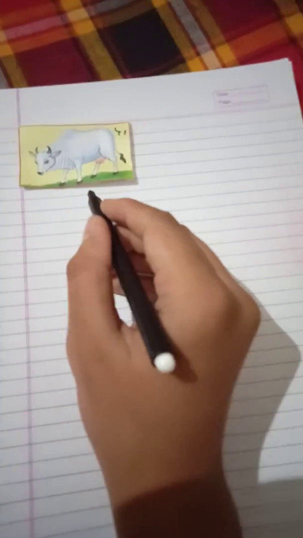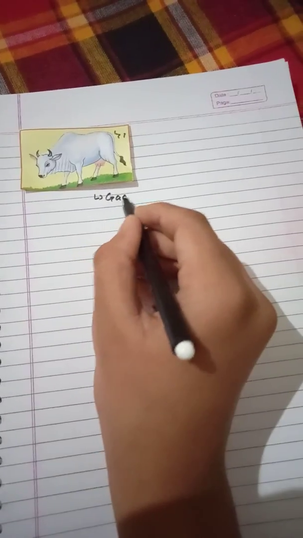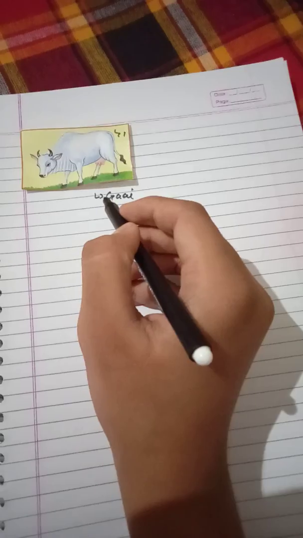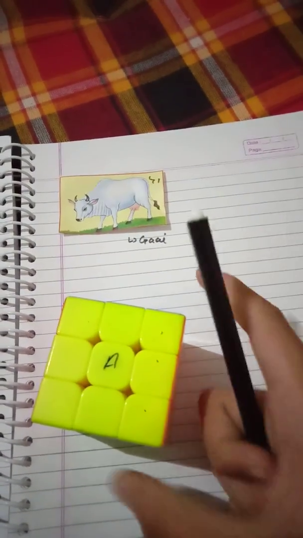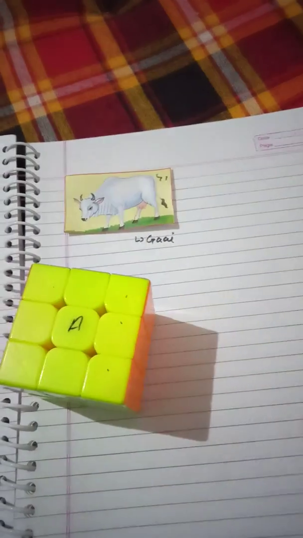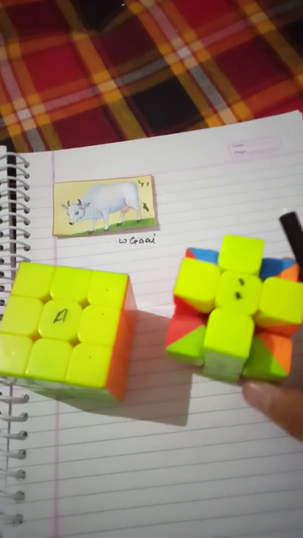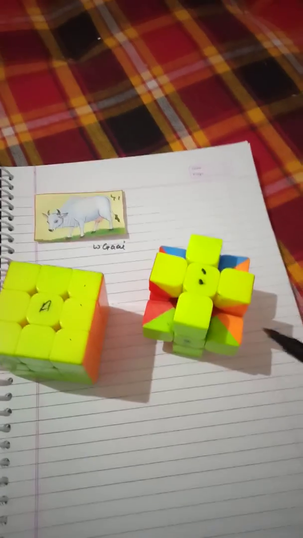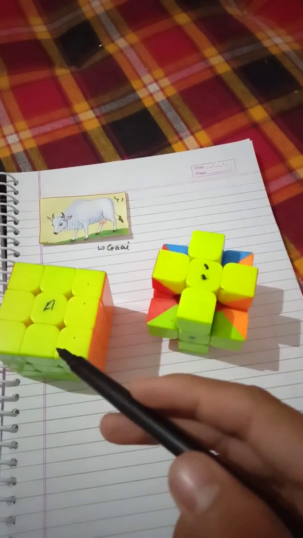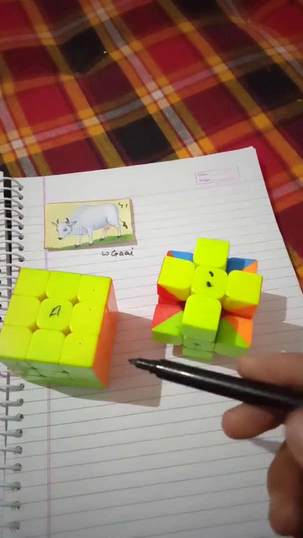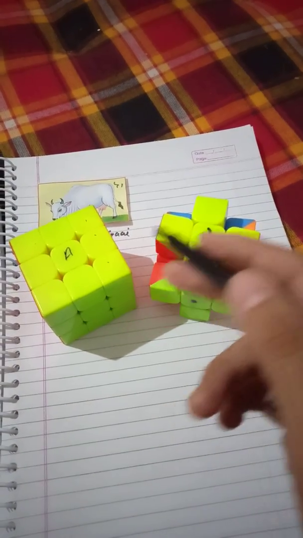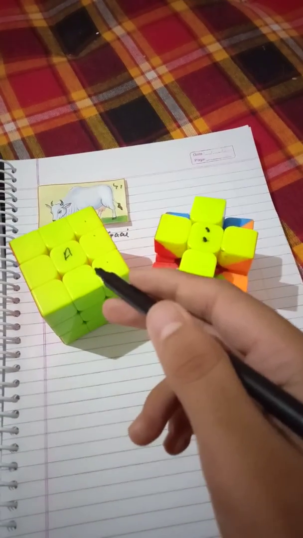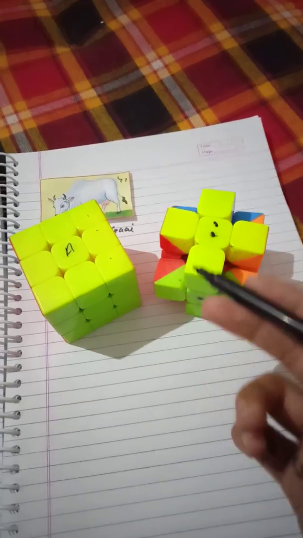So one day I met a guy, a real guy, and she presented me a Rubik's Cube. I said, "Oh wow, a Rubik's Cube." And she presented me another Rubik's Cube. And this time, this looks a bit different, and it is, of course. So she asked me what is the relation between the surface area of these two Rubik's cubes.